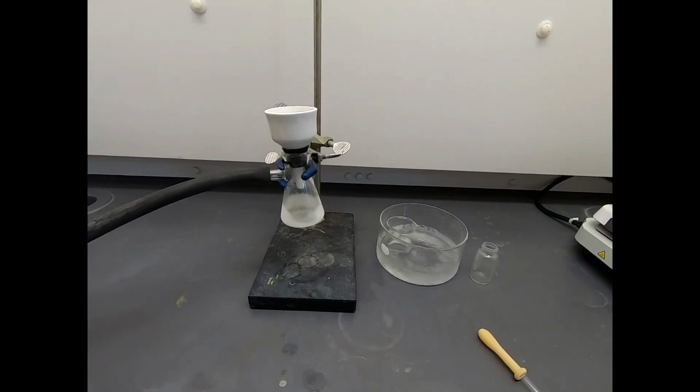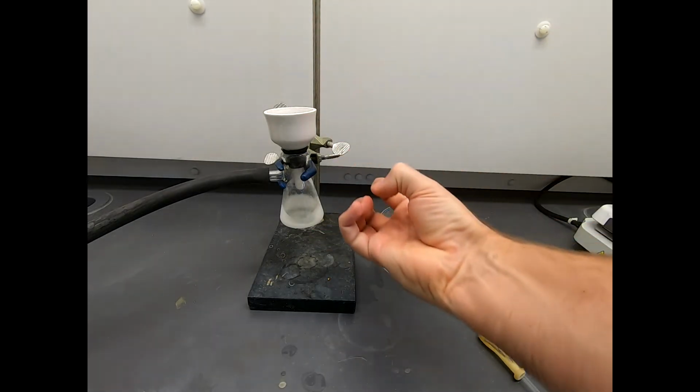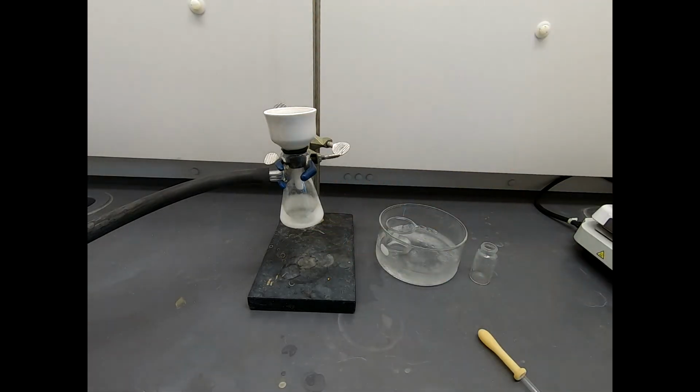Boom, there we go. Okay, so I'm just going to let this sit with the vacuum on the paper, and that's going to get a good draw through the paper. It's going to dry the product, and once that is dry and the excess hexane ethyl acetate has evaporated, we will get a mass and see what our recovery is.